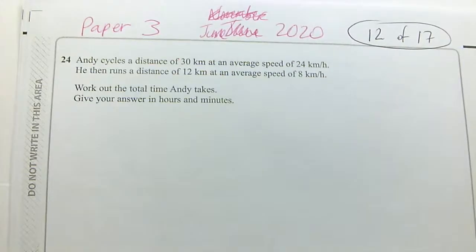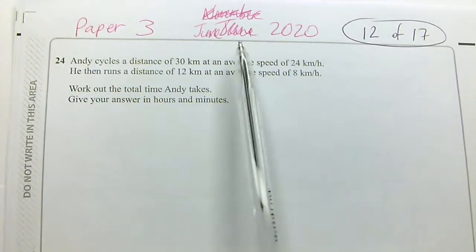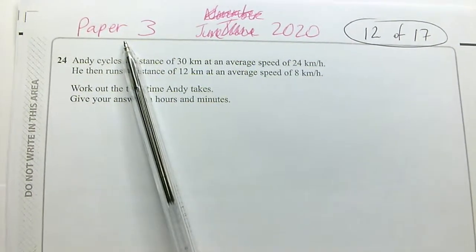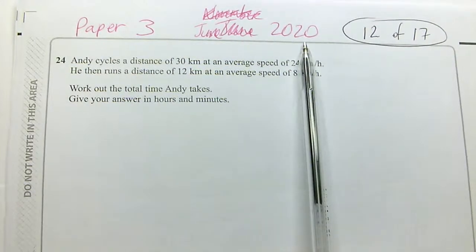So well done if you are still here. This is paper 3. So again, calculator paper from 2020.